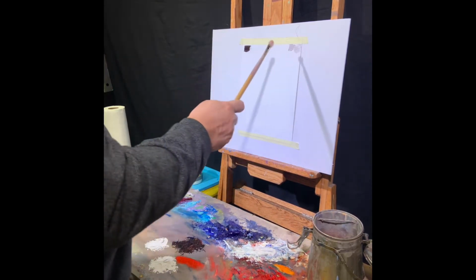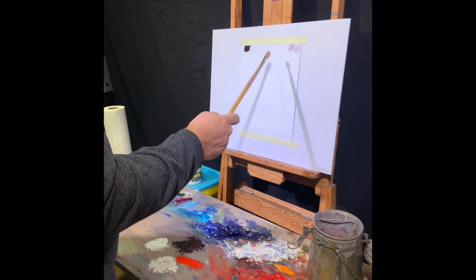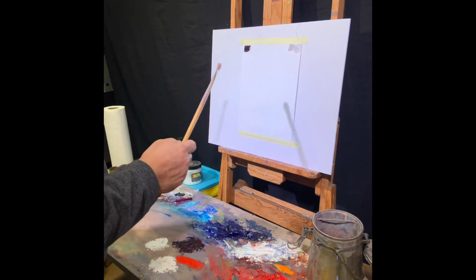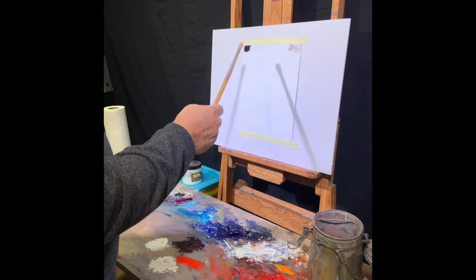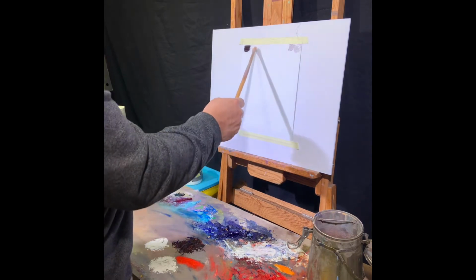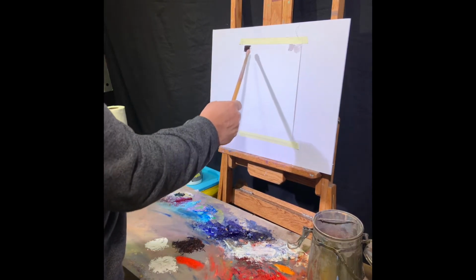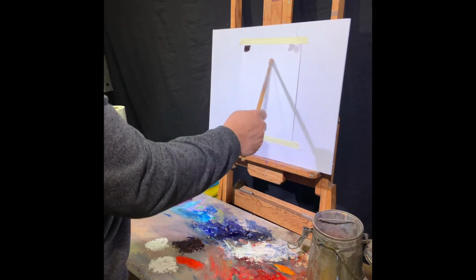So the difference between the darkest dark in your painting and the lightest light, you're going to want to stay within, say we've got 7 value tones on the scale from dark to light, okay?